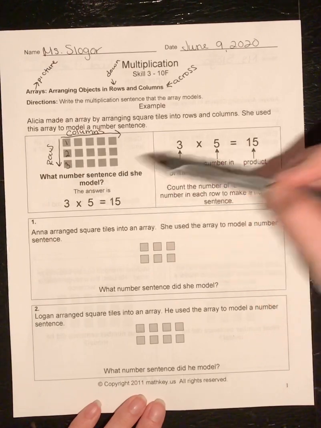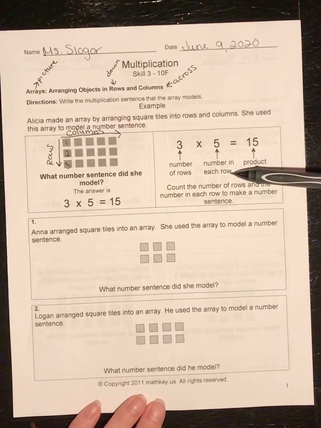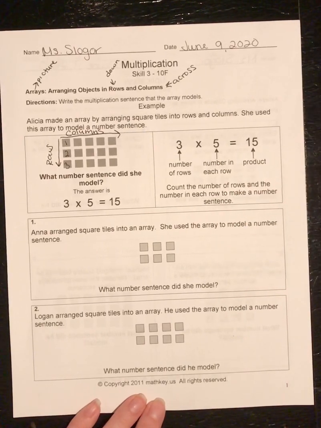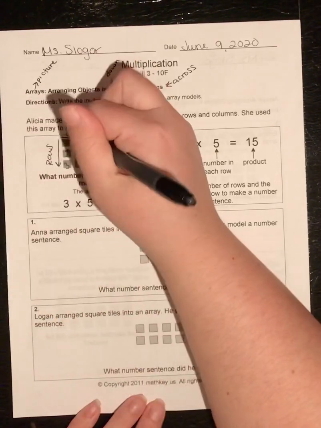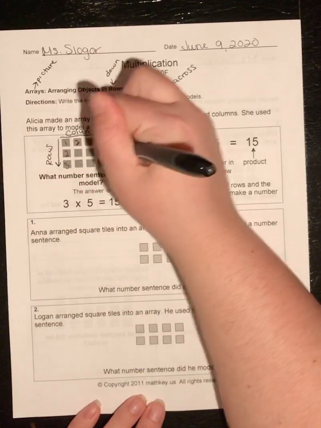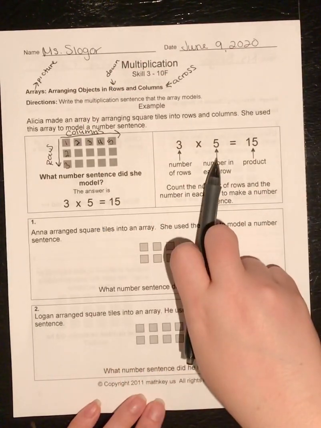Now I've got our multiplication symbol. The next one says number in each row. So that would be our number of columns. So we've got 1, 2, 3, 4, 5. You can even number those if you need help with that. So we've got our 5, that checks our 5.